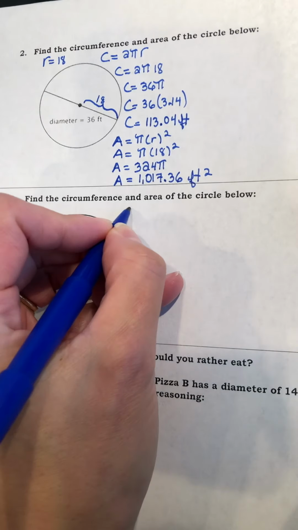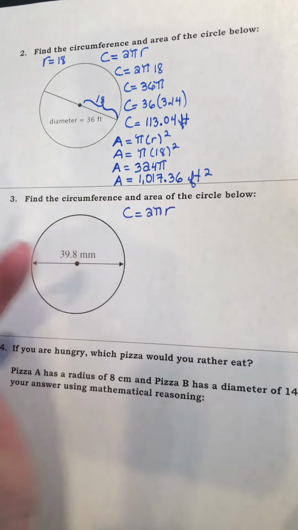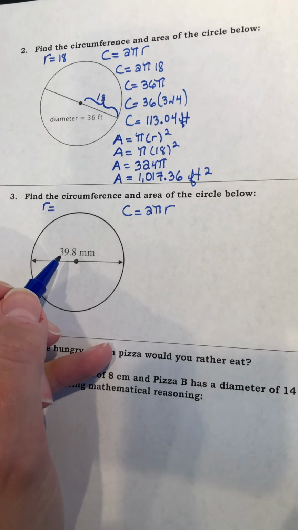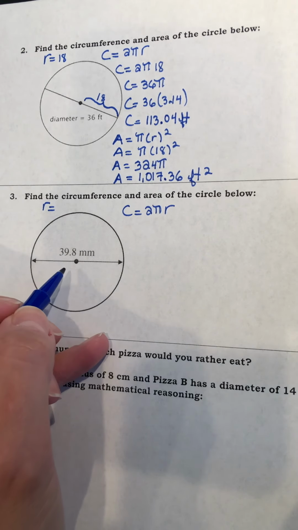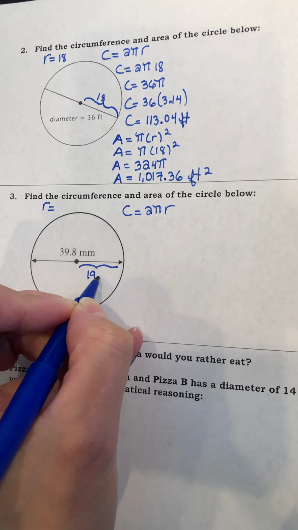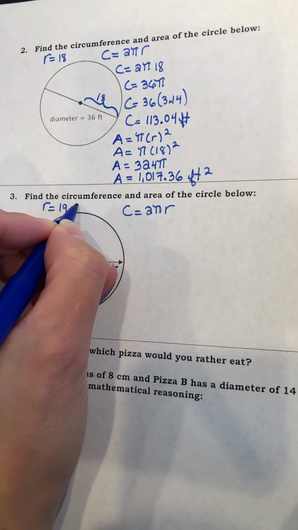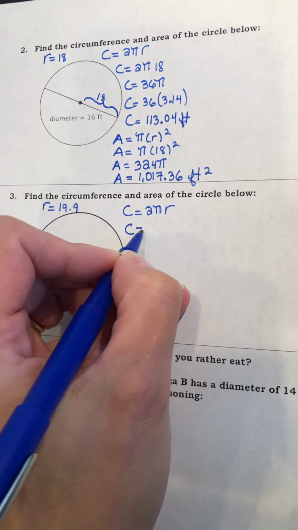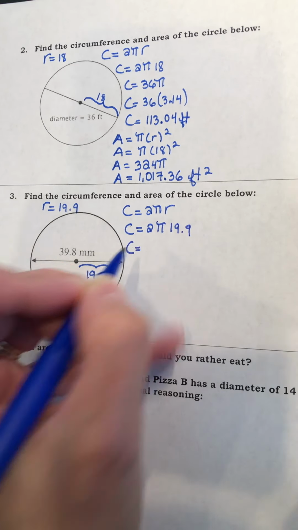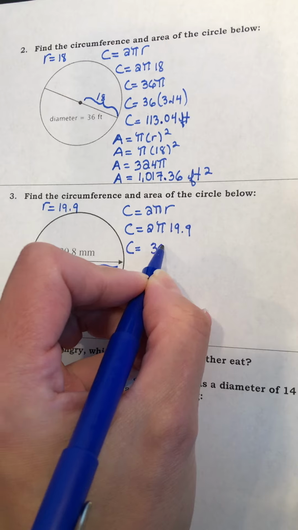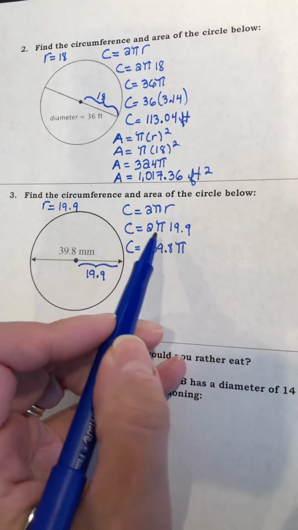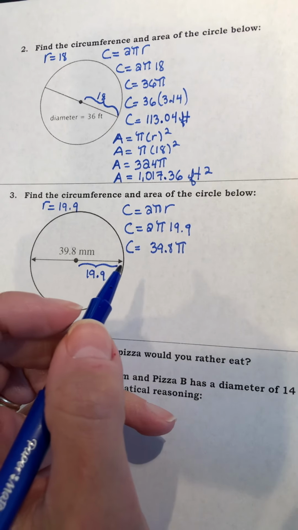The circumference is 2 pi r, and I always start by making sure I know what r is equal to. Notice that the entire diameter is 39.8, but what I want to do is divide that in half, right? Because the radius is only going to be half of that. So that's going to be 19.9, and that's what I'm going to type in my formula. So C equals 2 pi times 19.9, okay? And that's going to be 39.8 pi if we're just not using a calculator and not typing in pi, right?